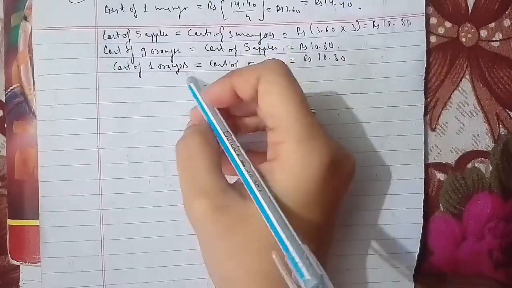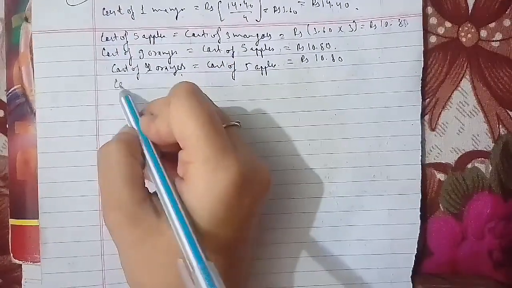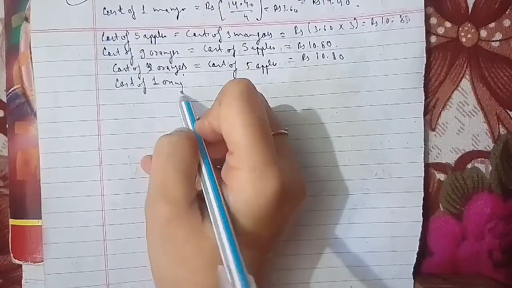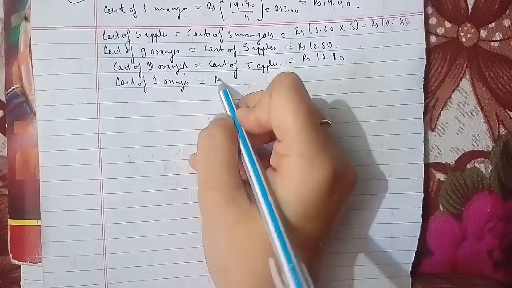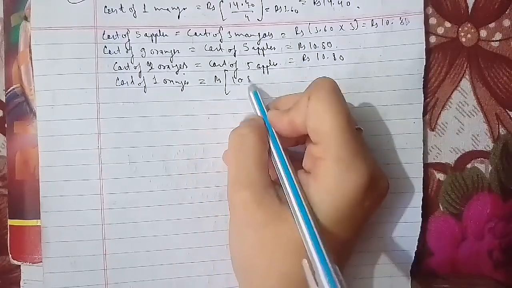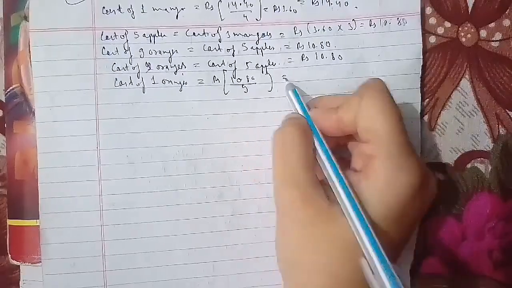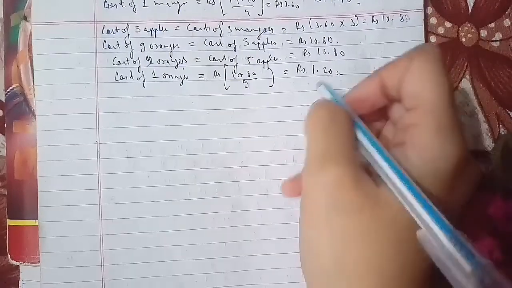On the same, for the cost of 1 orange we have to find, this is for the 9 oranges only. So cost of 1 orange that we have equals rupees 10.80 upon 9, and it will give rupees 1.20. That we get as the answer here.